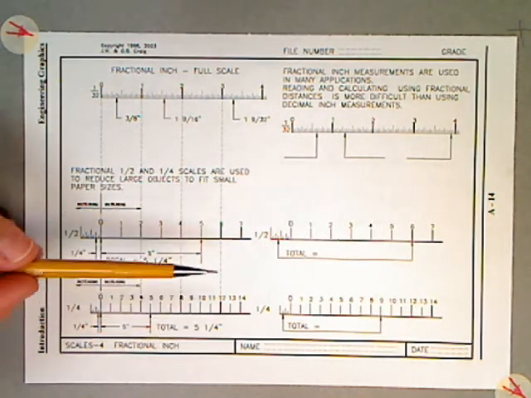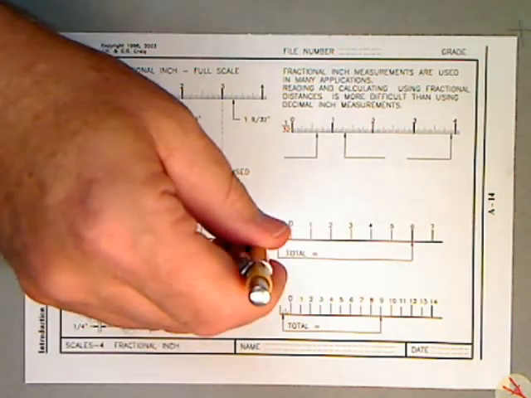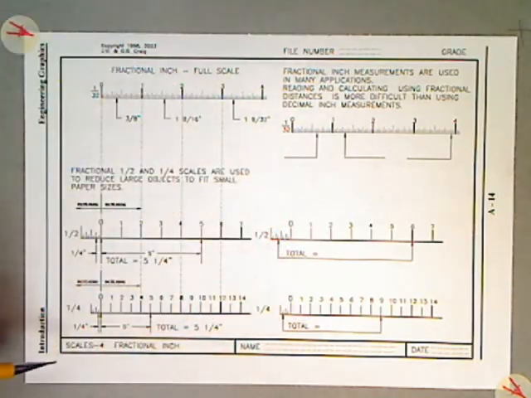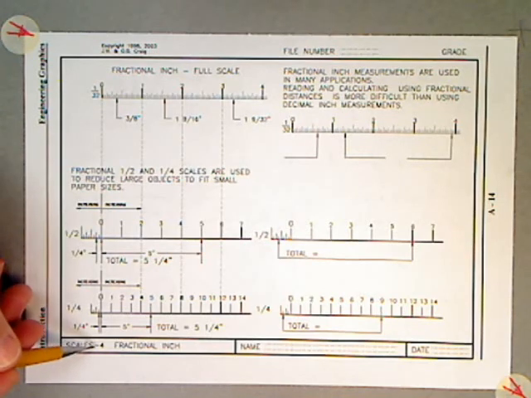Once again, I remind you, take a digital photograph looking down on top of it. Get it squared up with good light, and then be sure it's in focus. And then label the photograph, the JPEG image, scales -4 and then your initials.